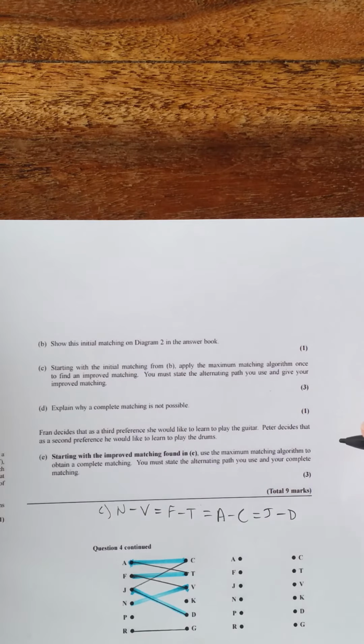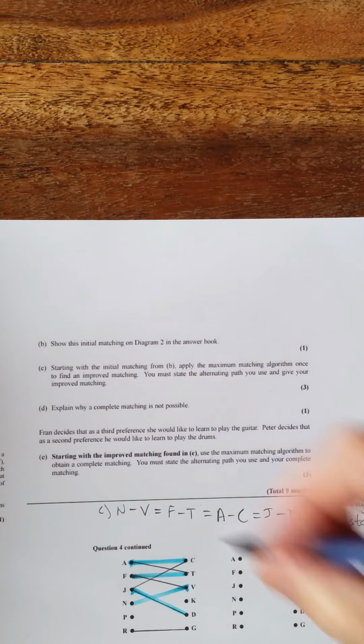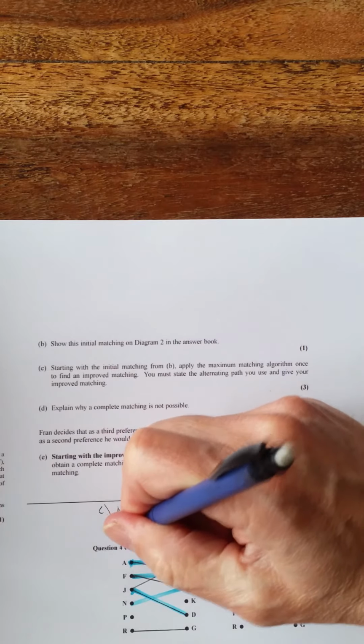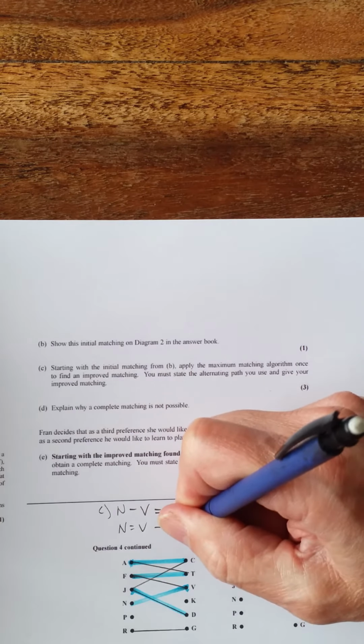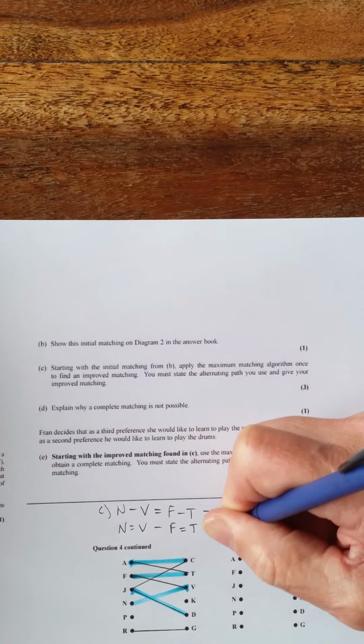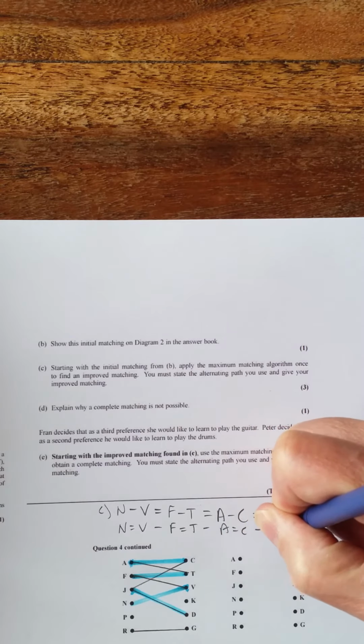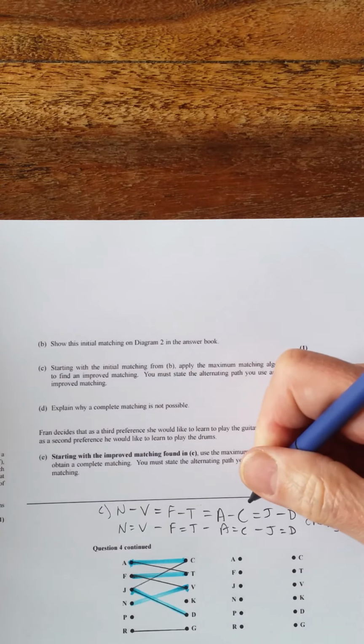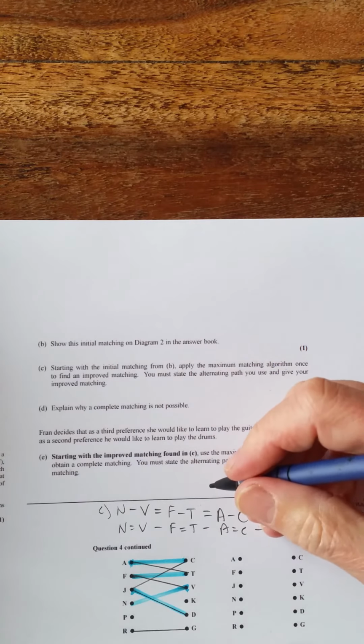Obviously in your exam paper you've got more space than this. I'm just trying to cram it in to show you. You write this: breakthrough, comma, change status. Now all the dashes go to equals and all the equals go to dashes. That's all you do. So it's going to be N equals V dash F equals T dash A equals C dash J equals D. And what you do is you finish by putting each of them down, what they're all allocated to.